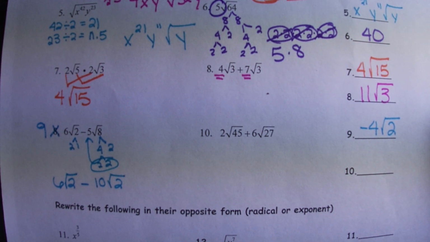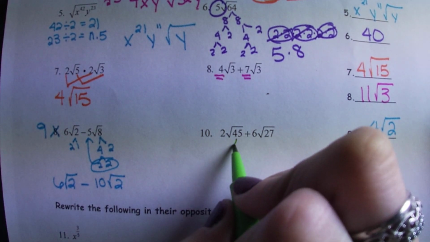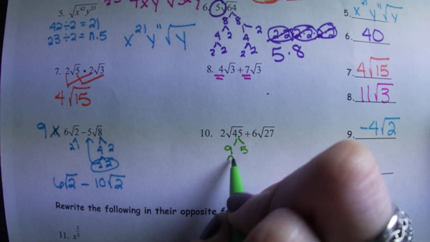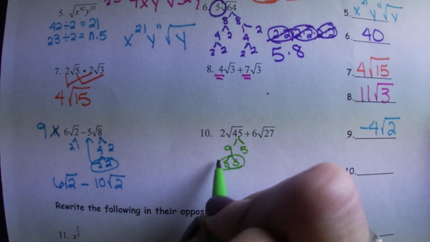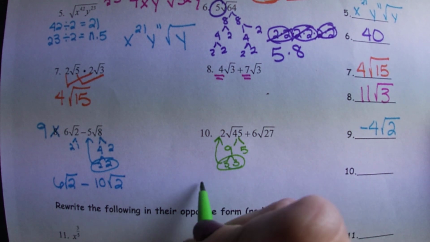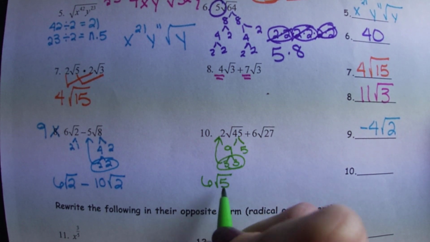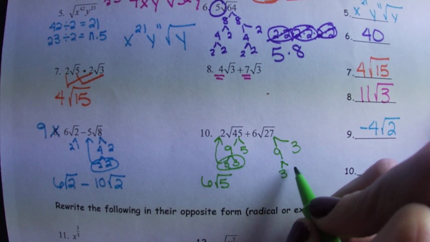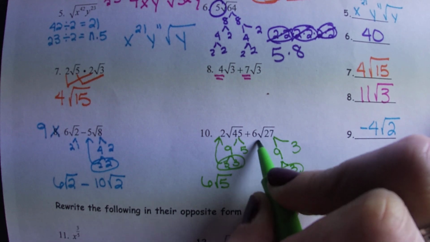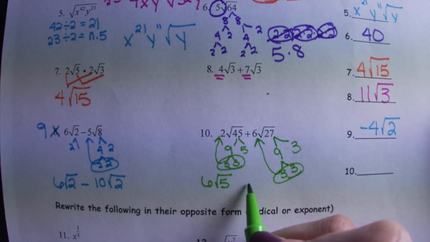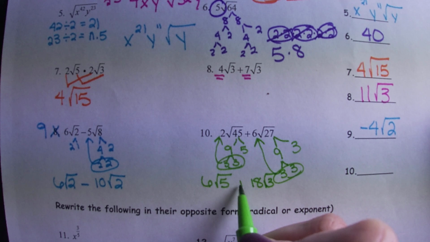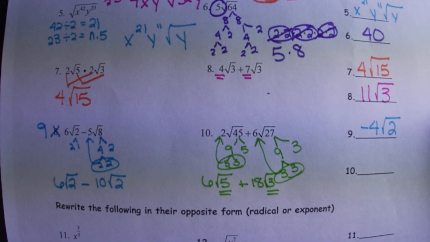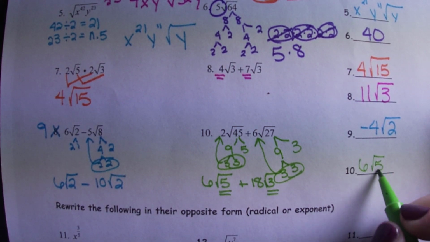Number 10, again, the square roots don't match, so I'm going to have to prime factor to see if I can get them to match. So there's a pair of 3s, but there was already a 2 out there, so that becomes a 6 square root 5. Here there's a pair of 3s, but there was already a 6 out there, so that becomes an 18 square root 3. Now, these do not have matching labels, so since those don't match, I can't add them together, and that's as far as I can go with my answer.